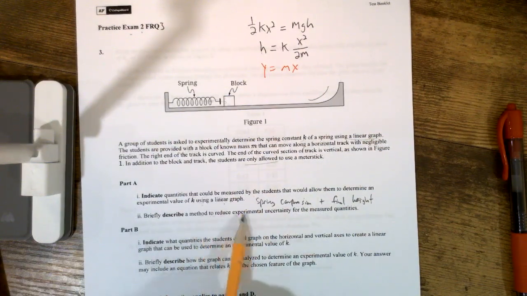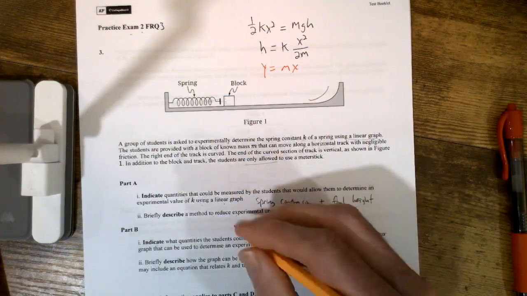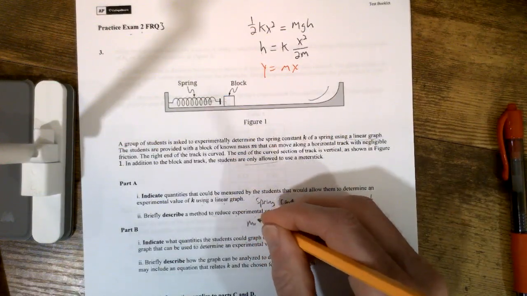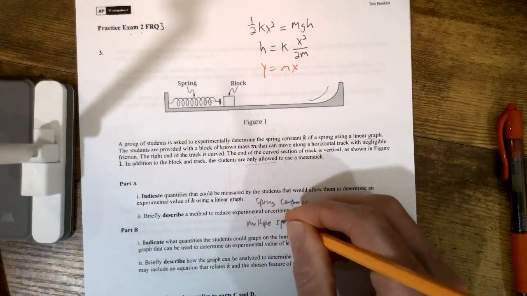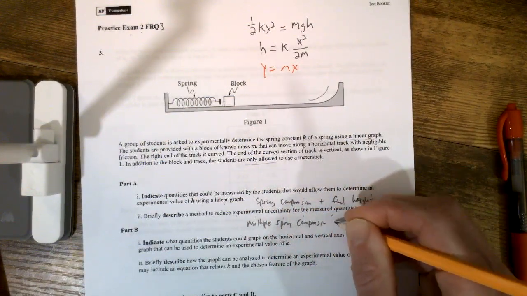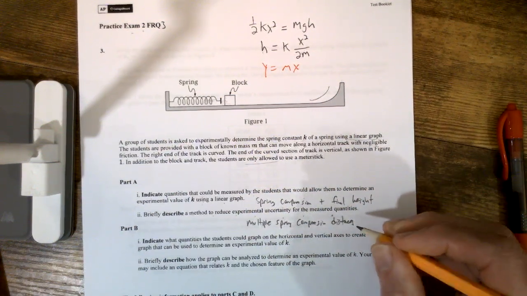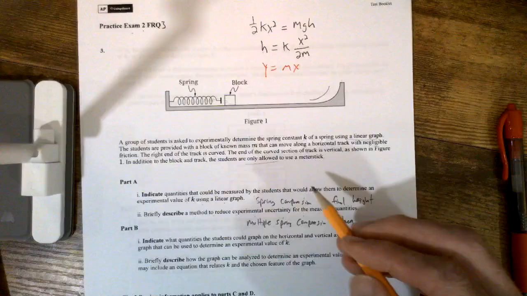Briefly describe a method to reduce experimental uncertainty for the measured quantities. So you're going to want to say something like take multiple measurements at multiple spring compressions or something like that. So multiple spring compression distances. And that way you have multiple measurements. You don't just have one measurement.